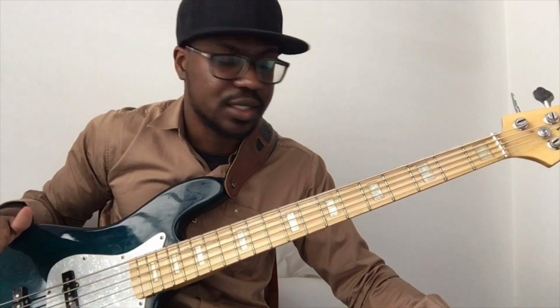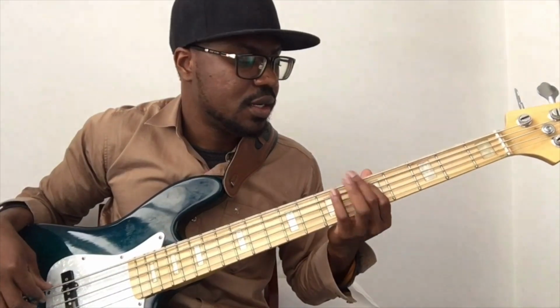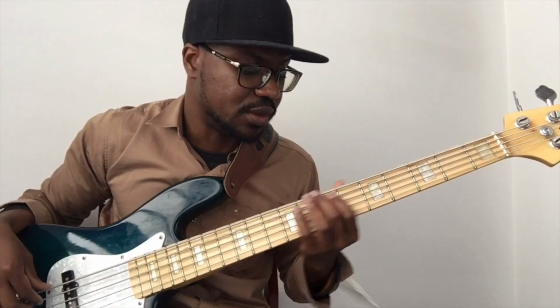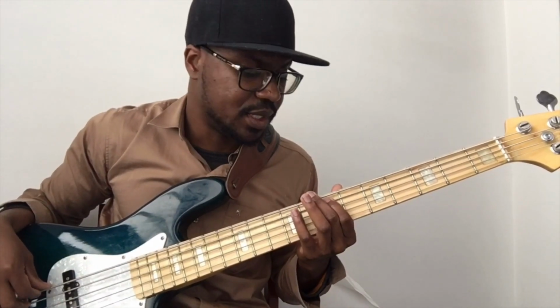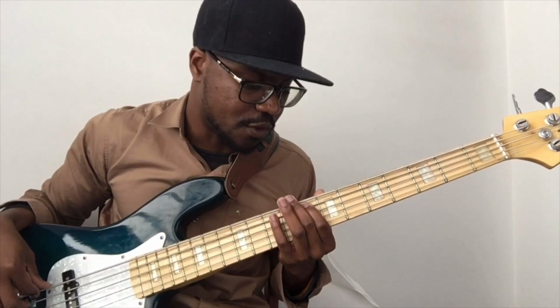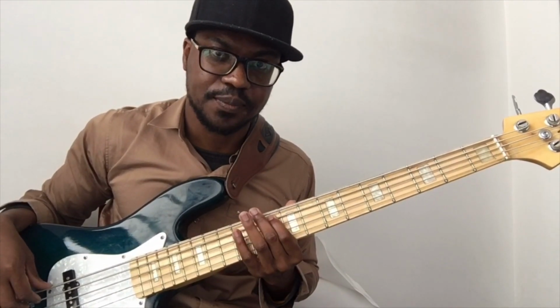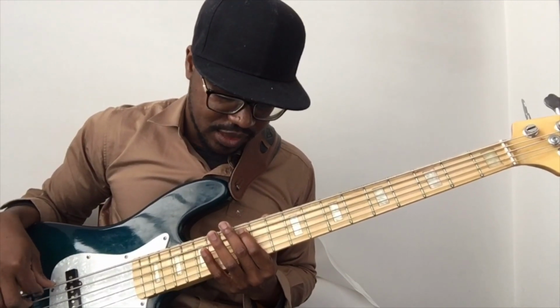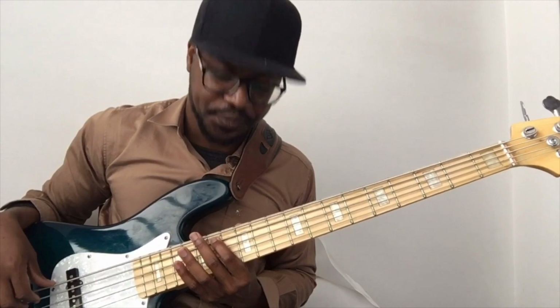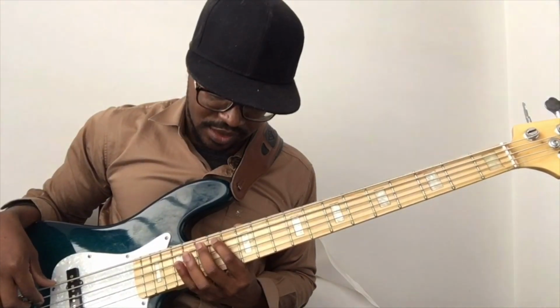So if you look at how the major scale is structured, from the root to the 2 is a whole step. From the 2 to the 3 is also a whole step. Then from the 3 to the 4 is a half step. From 4 to 5 is a whole step. From 5 to 6 is a whole step. From 6 to 7 is also a whole step. And then from 7 to 8, or your octave, is a half step.